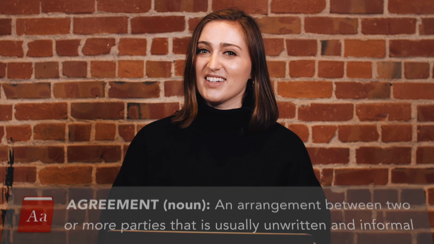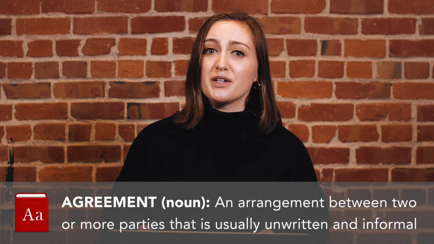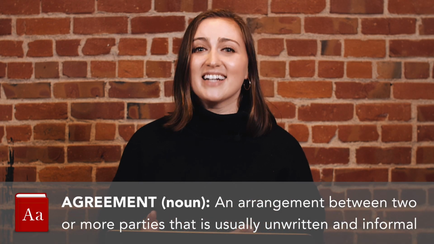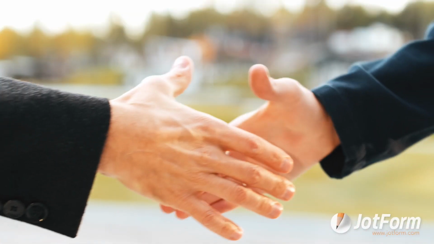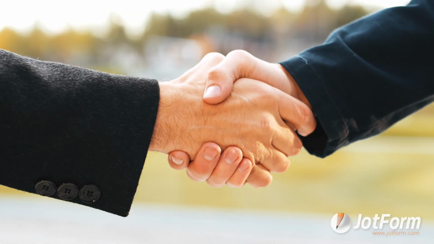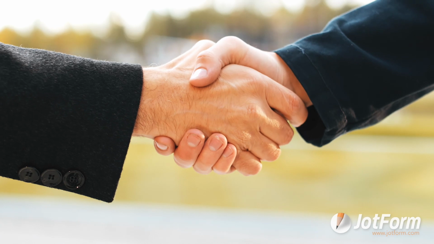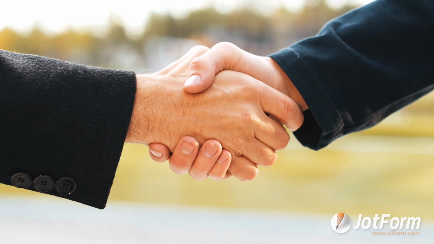First, we'll dive into agreements. An agreement is an arrangement between two or more parties that's usually unwritten and informal. The parties consent to do or not to do something, and there's nothing requiring them to hold up their end of the agreement aside from the honor system. It seems pretty simple, right?